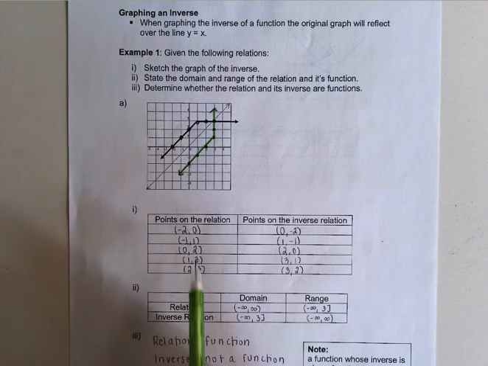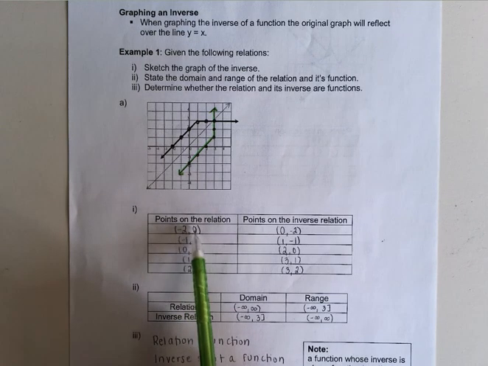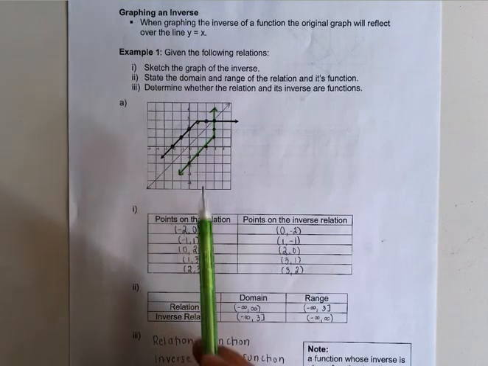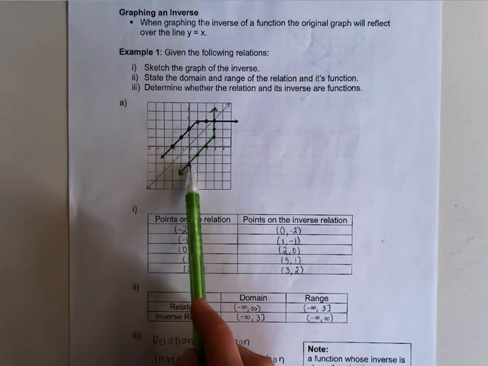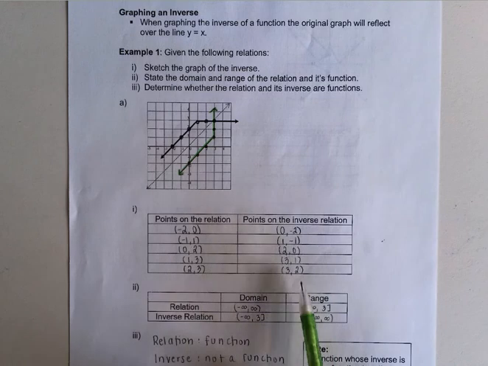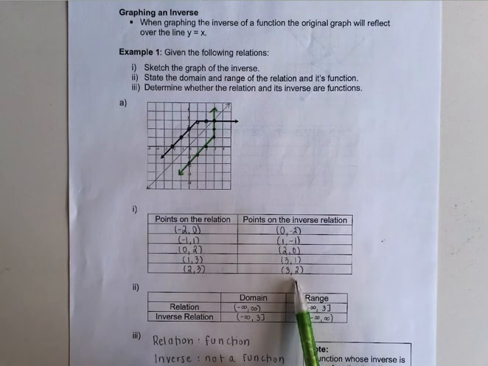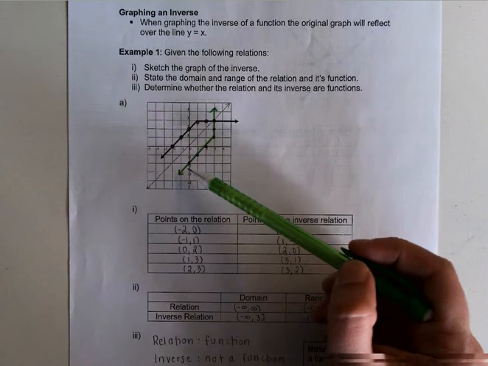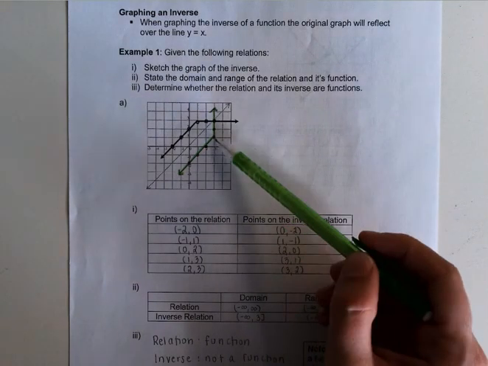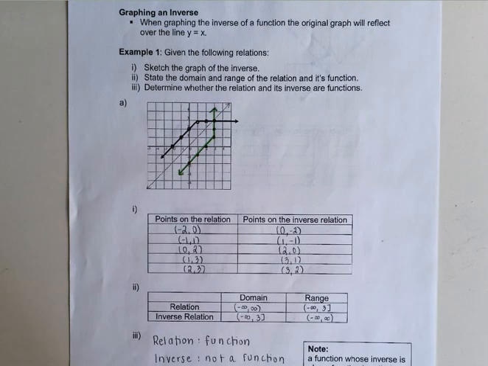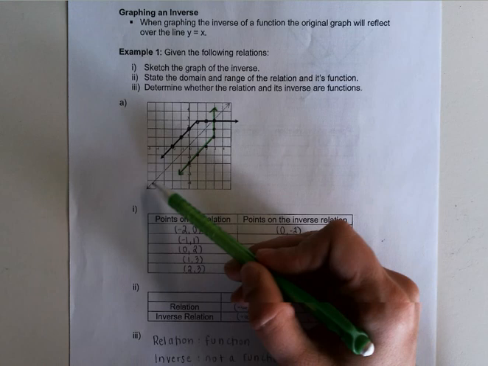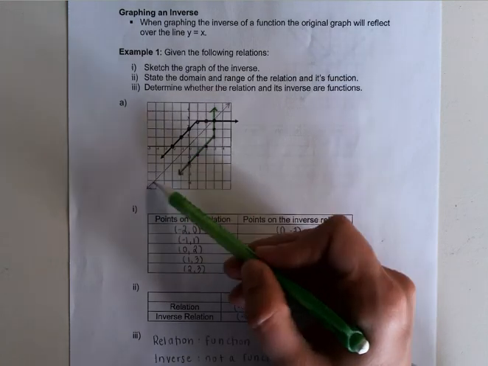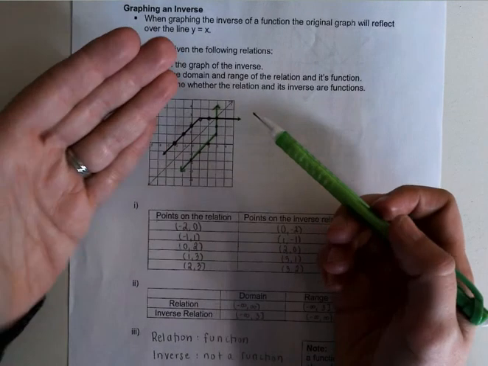In order to do so, all I need to do is switch these x and y coordinates. So the point (-2, 0) becomes the point (0, -2). And you'll see that I've done that for all of the points in this relation. Once I have all those points, I can graph them, and I get this green graph. Now what you'll notice is this is actually a reflection over the line y equals x. So this line y equals x is serving as an axis to reflect this relation over.